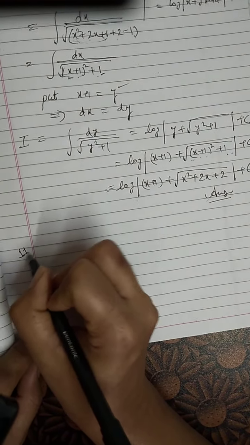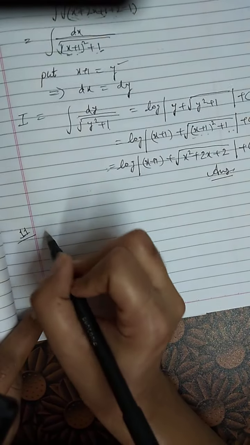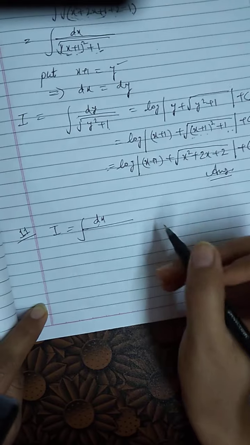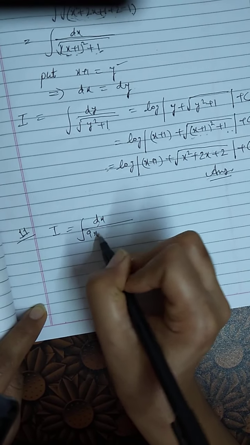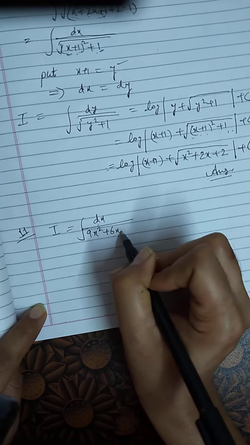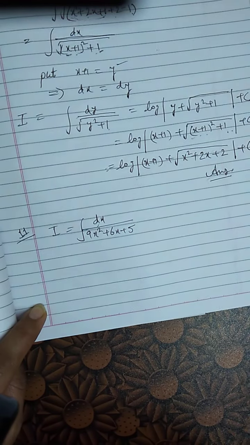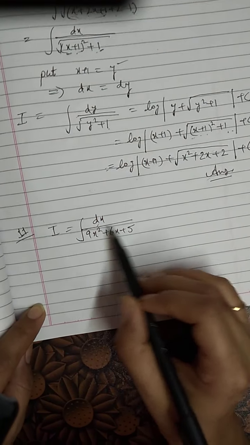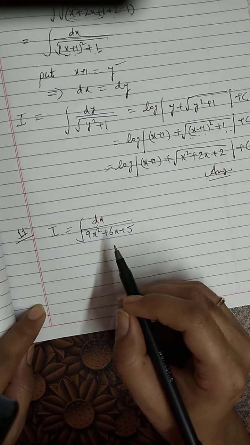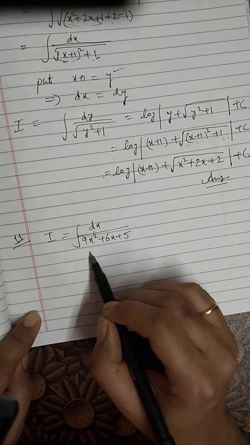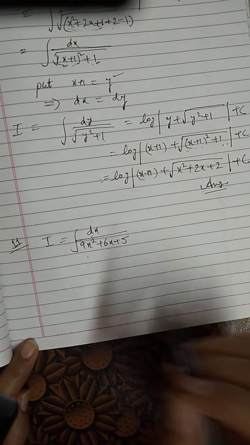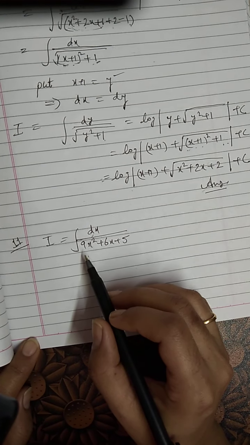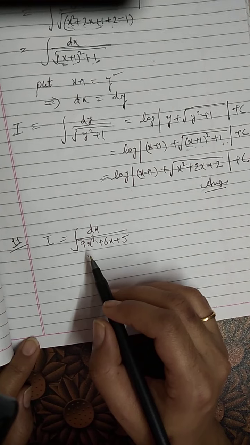In sum number 11, no root is given. The integral is dx upon 9x square plus 6x plus 5. Now again we have a quadratic in the denominator, but the coefficient of x square is not 1. So what will be the first thing to do? We will make the coefficient of x square 1.